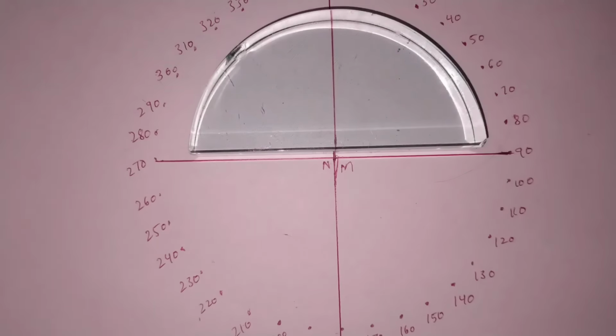Here we have taken a normal M dash. So the light ray is bending away from the normal M dash. So whenever we are increasing the incident angle, the refracted angle also increases. And here the incident angle is taken as I and refracted angle is taken as R.